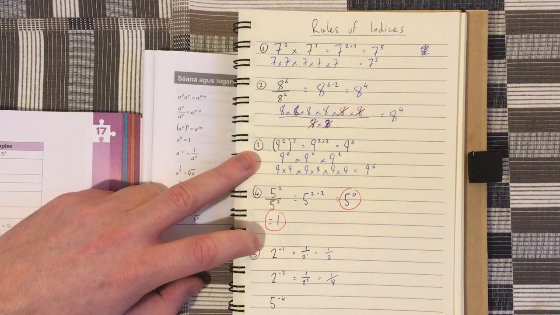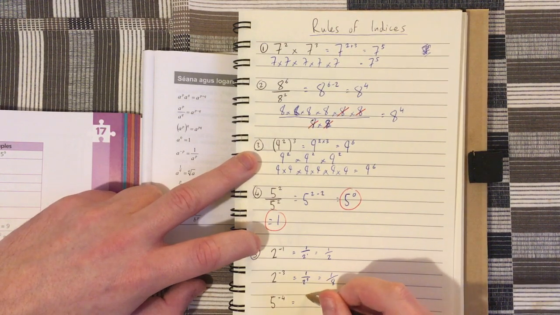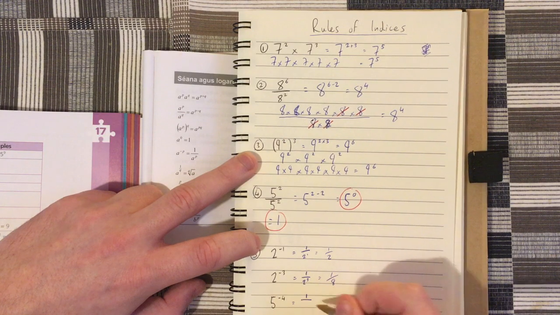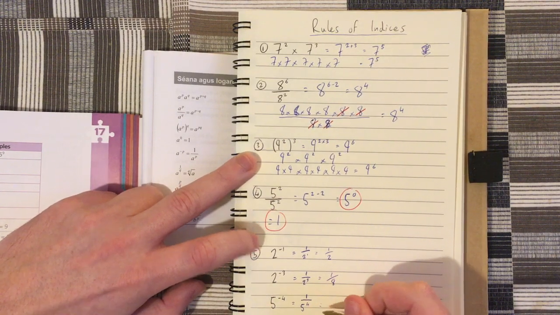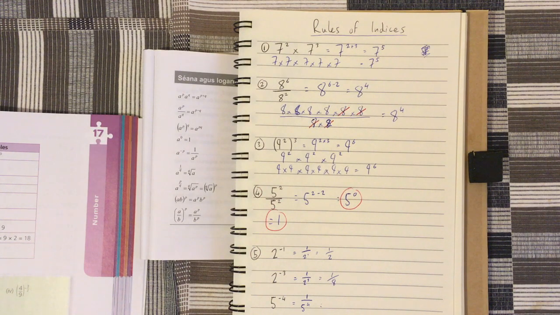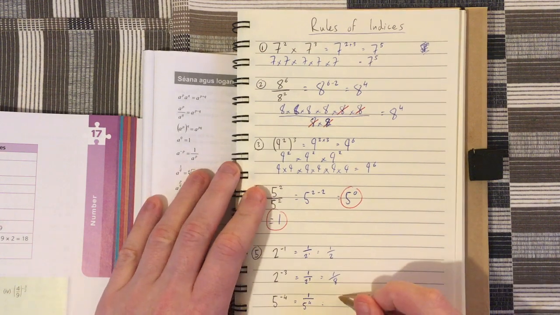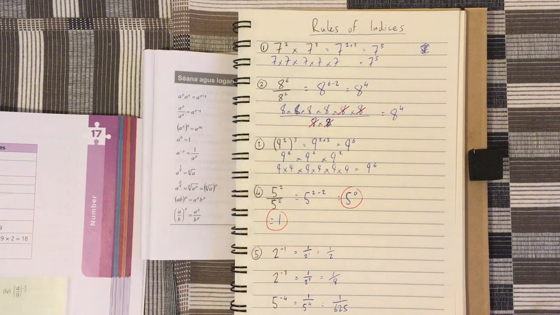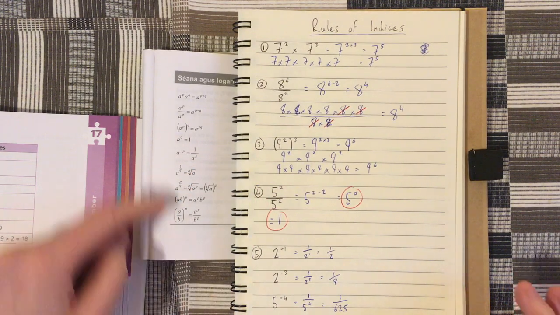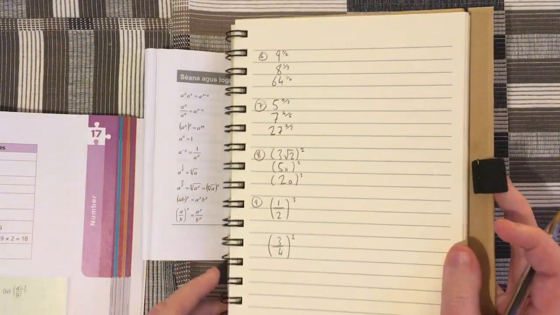Last one then, 5 to the power of minus 4. And this is equal to 1 over, and then I'm left with 5 to the power of 4. Okay, 1 over 625, I think. Yeah, 5 to the power of 4 is 625. So that is 1 over 625. All right, there are your first 5 rules. On to rules 6 to 9 then.